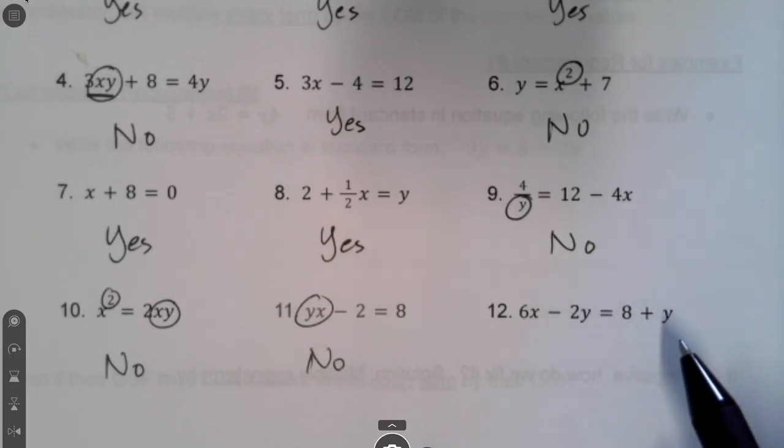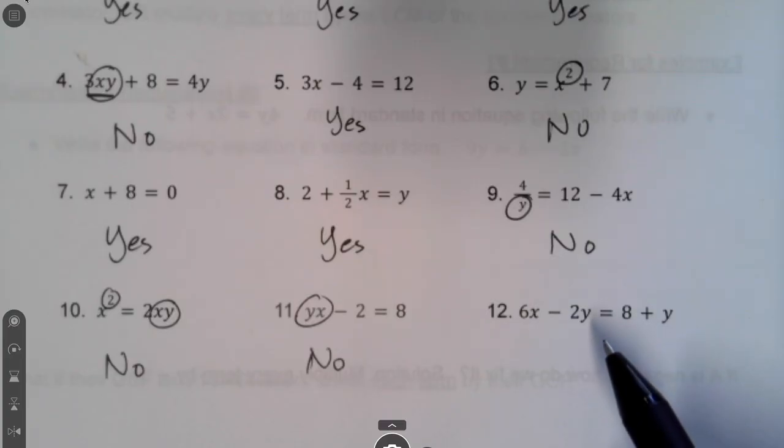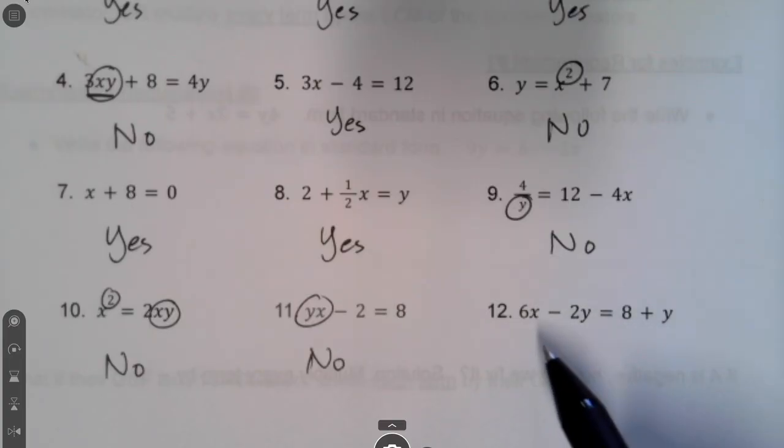Are there any exponents? No. Are there variables? Yes. Are any variables being multiplied together? No. Are there any variables in the denominator? No. So this is linear. Now you don't have to do any work on this. You can just look at this and say, yes, it's linear.